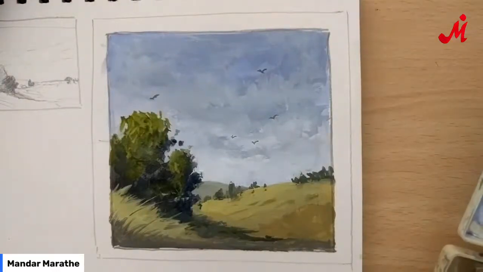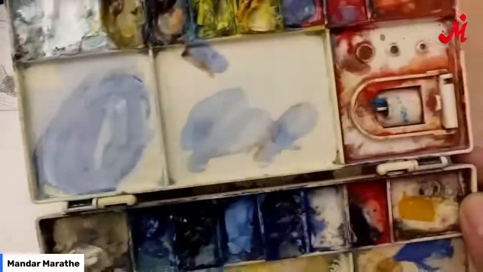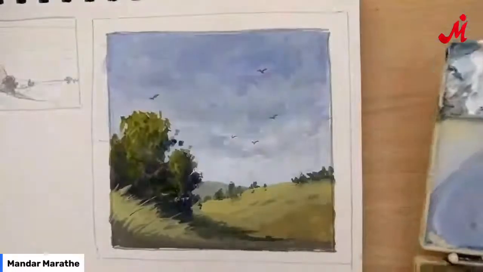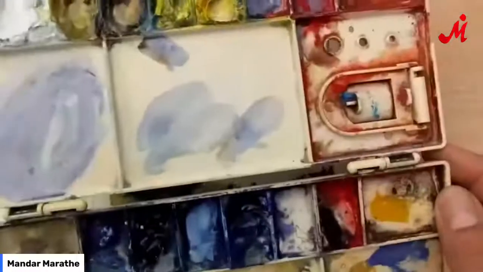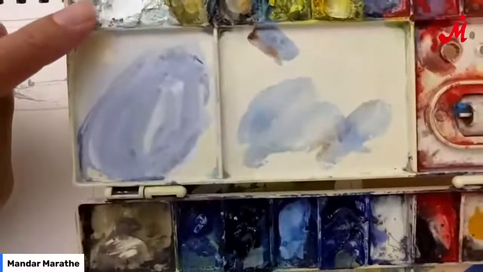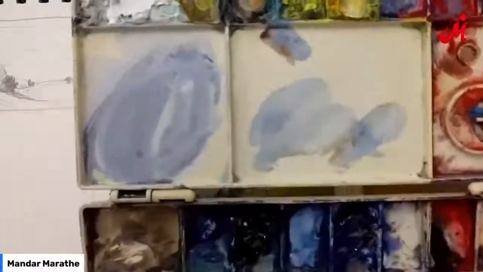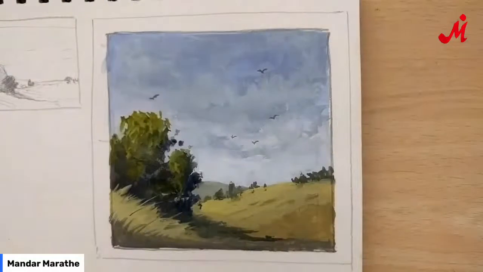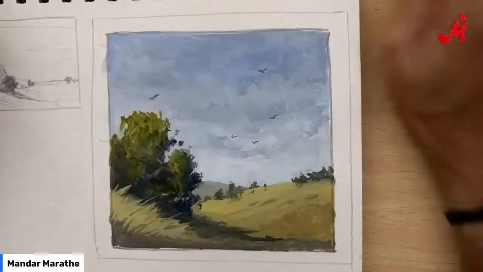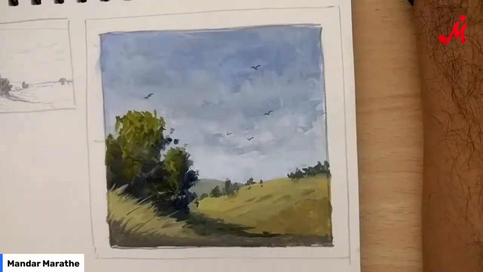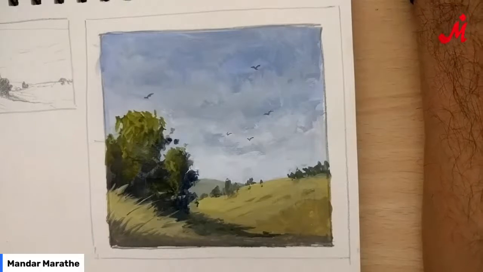These are watercolors and white gouache. Those are the things which I'm using. These are not acrylics, but they are very nice to paint with. Thanks, Guru Raj.